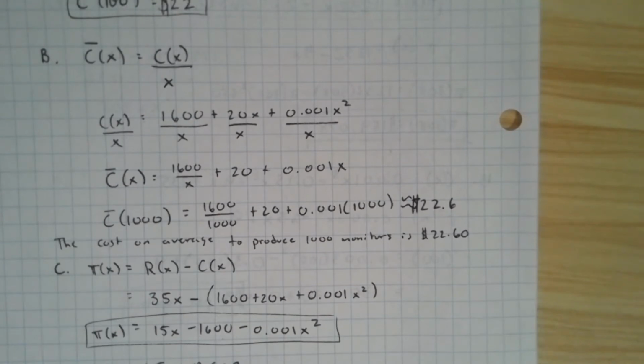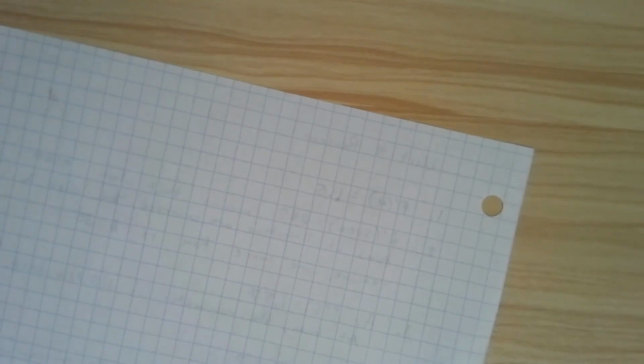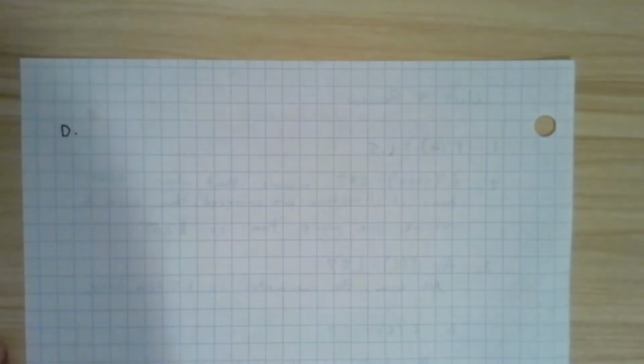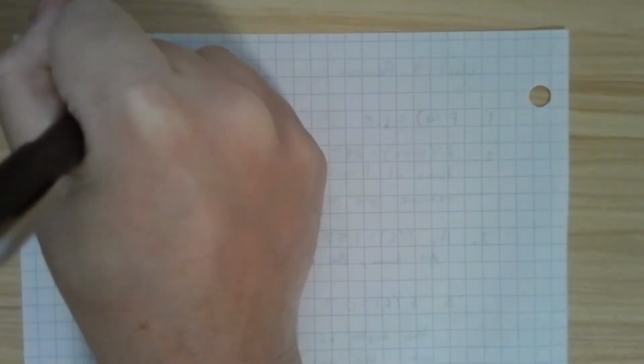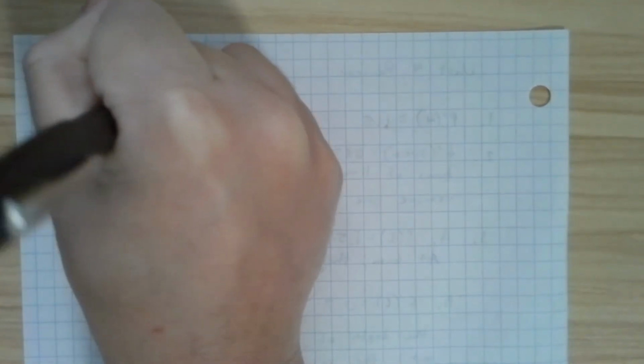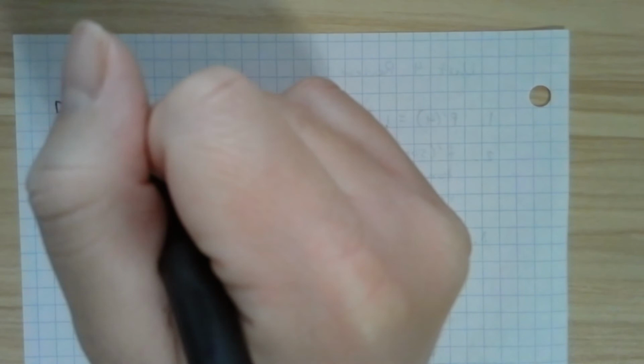Okay, next, question D. D and E are actually together. Question D says, how many monitors should the company produce in order to maximize their profits? Right, so we're familiar with this one already. If they need to maximize their profits, that means pi prime of x would hit 0.